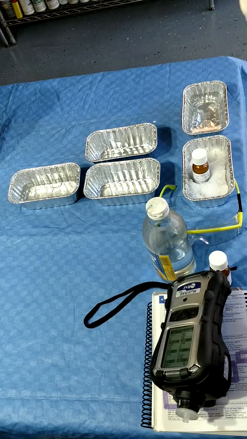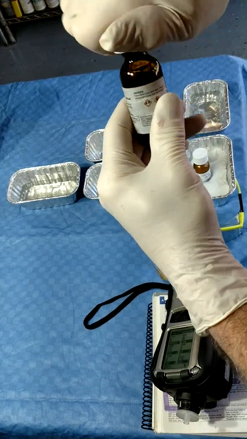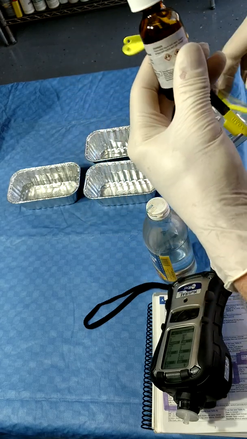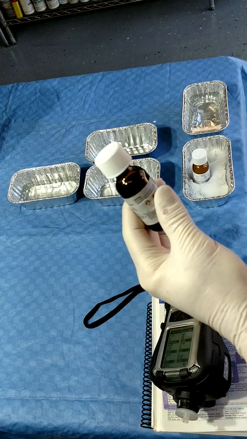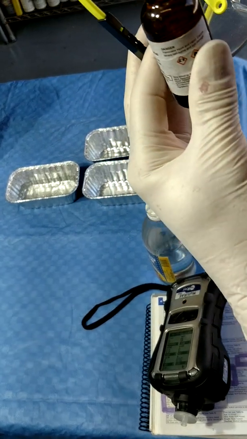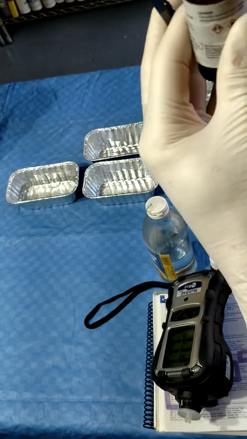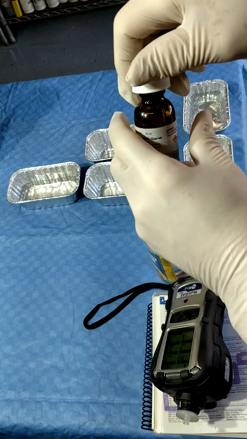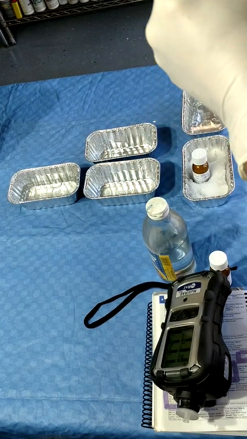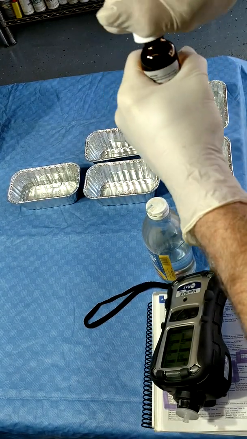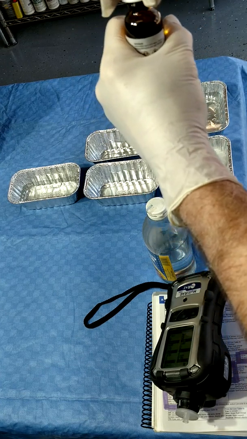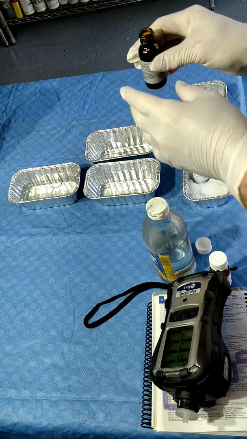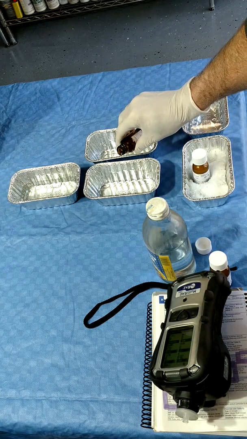Putting some of the warm glacial acetic acid, I'll get the glasses on first. Using the warm glacial acetic acid, please only use this in a well-ventilated place. We'll pour some of that into this sample here.